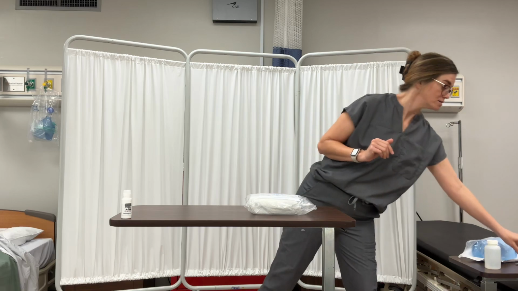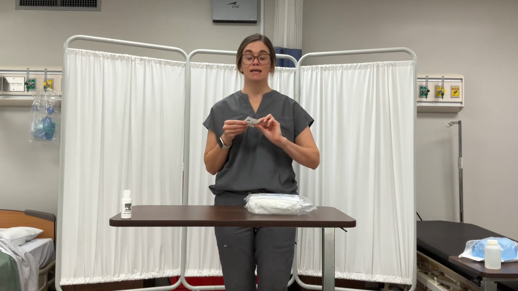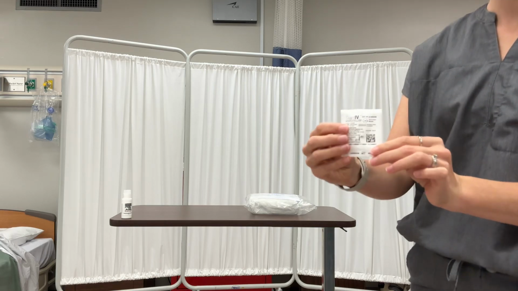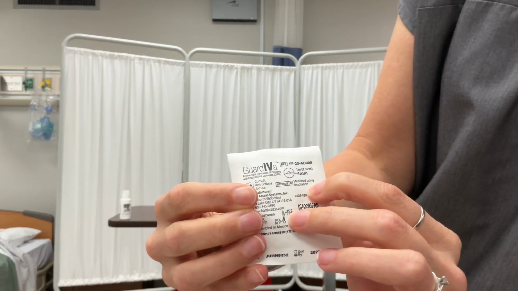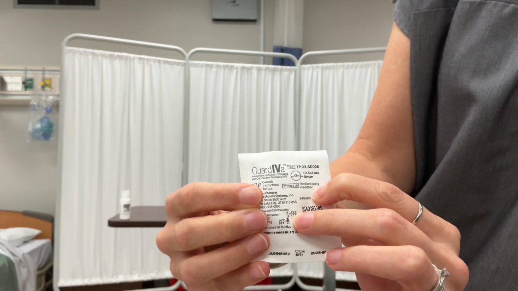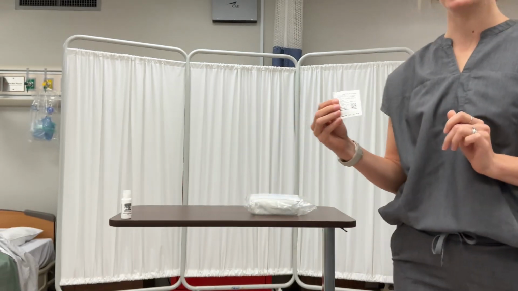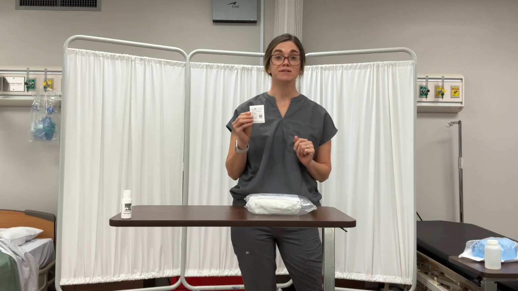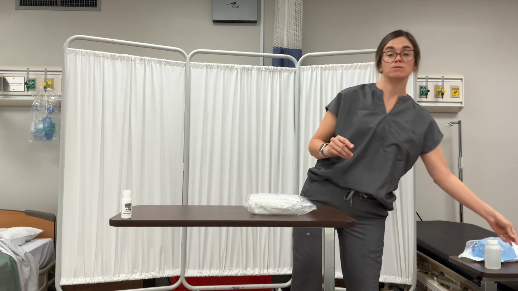How you know that something is sterile is you're going to make sure that it is labeled as sterile. Make sure you can see this. If you look, it says right here, sterilized. Can you see it on there? Any item that you're using has to be labeled as sterile for it to be sterile. There are items that we use in hospital facilities that are packaged but not sterile, so you need to make sure that it is sterile.